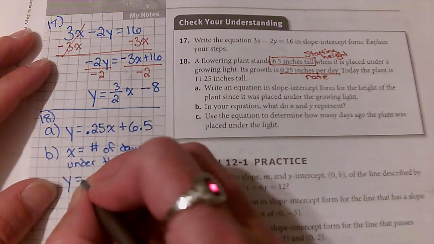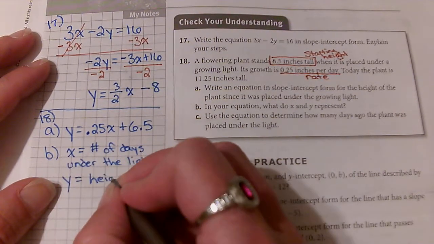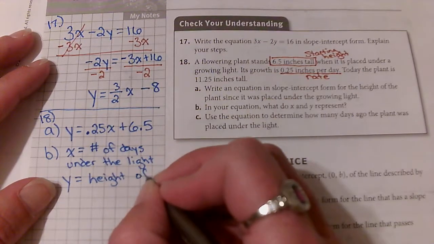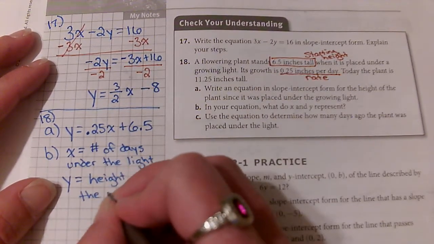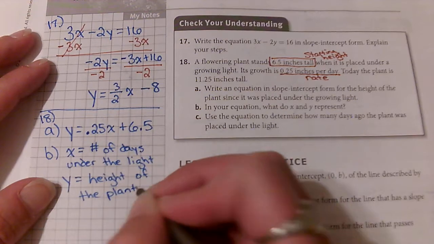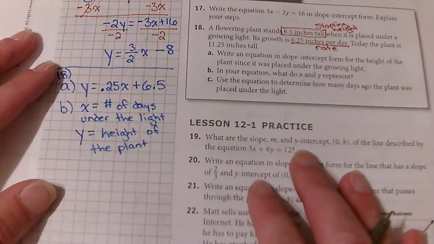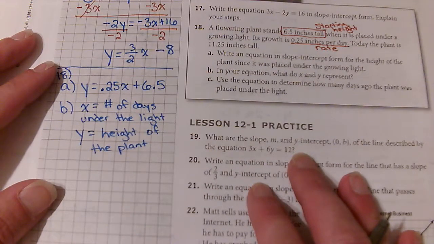Well, y is the height of the plant. Use your equation to determine how many days ago the plant was placed under the light.